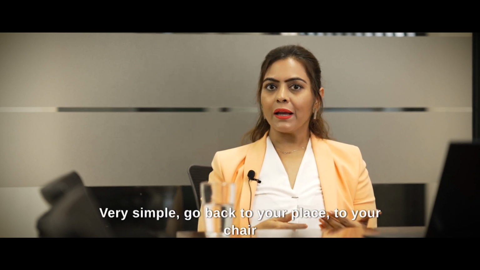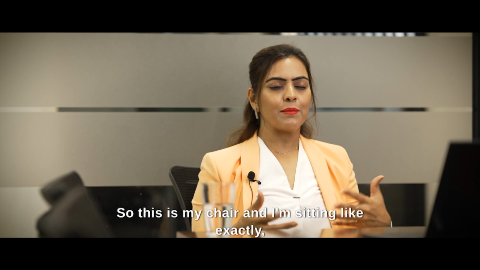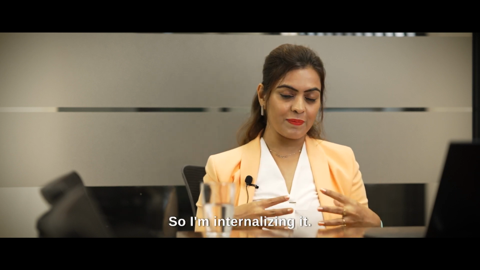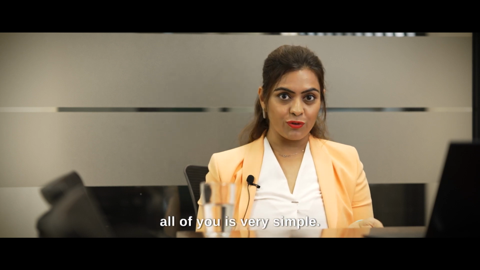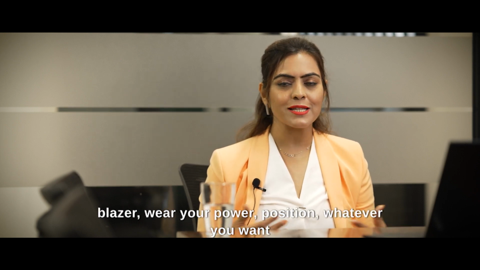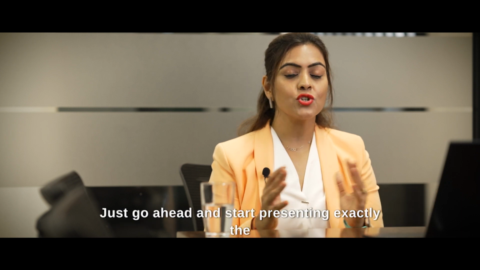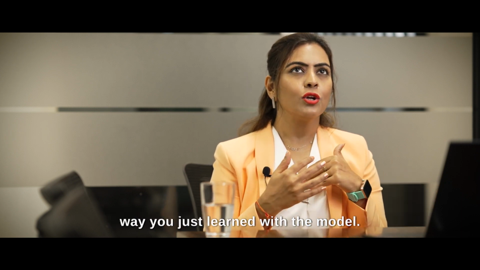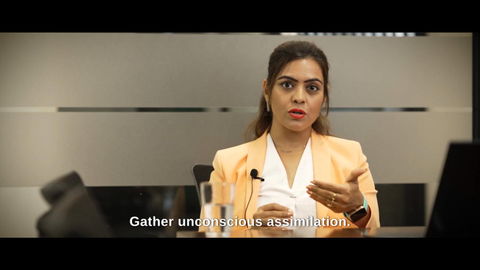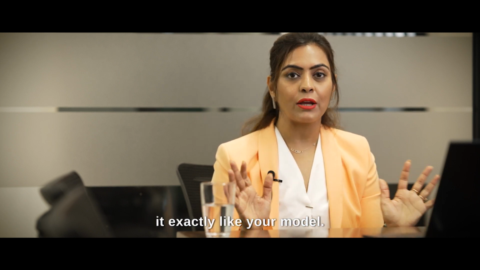Very simple. Go back to your place, to your chair where you sit, and just get that same rehearsal internally. So this is my chair, and I'm sitting exactly like the model, and I am just doing internally the same thing. So I'm internalizing it. And the next step for all of you is very simple. Before you get into the presentation, wear your blazer, wear your power position, whatever you want, and get into the skin of your model and just go ahead and start presenting exactly the way you just learned with the model. That's it. So I repeat these steps. Gather unconscious assimilation, rehearse it internally, go ahead and just start doing it exactly like your model.